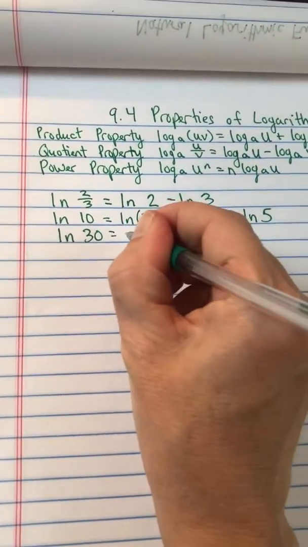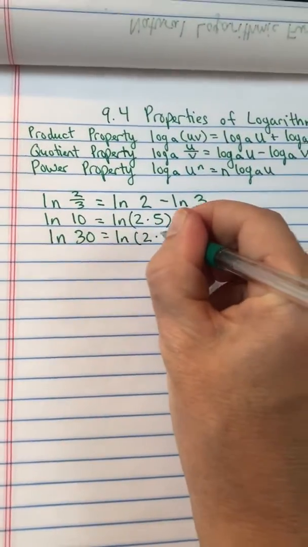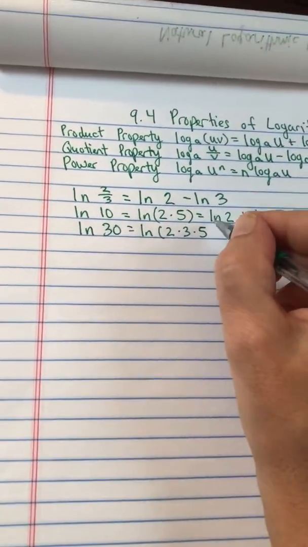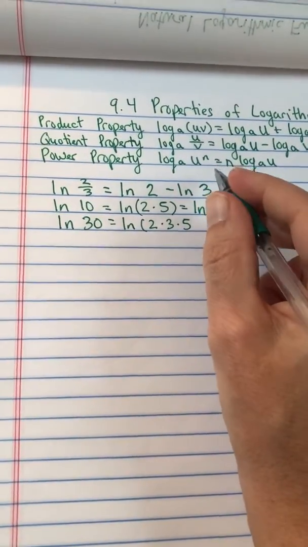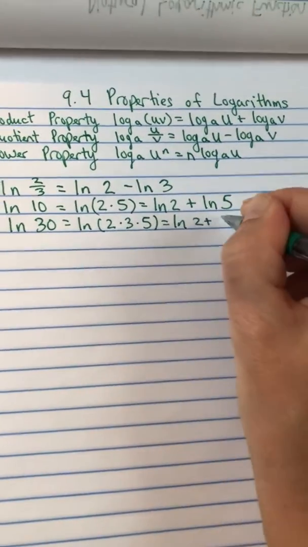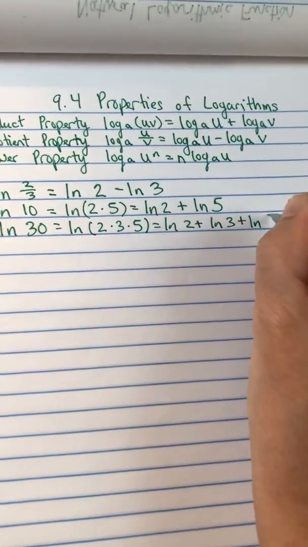So what they did here was the natural log of 2 times 3 times 5. Okay, and you can expand that out to the natural log of 2 plus the natural log of 3 plus the natural log of 5.